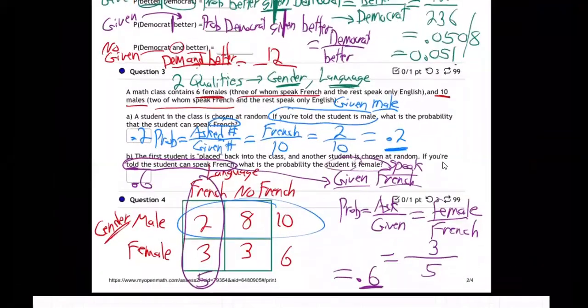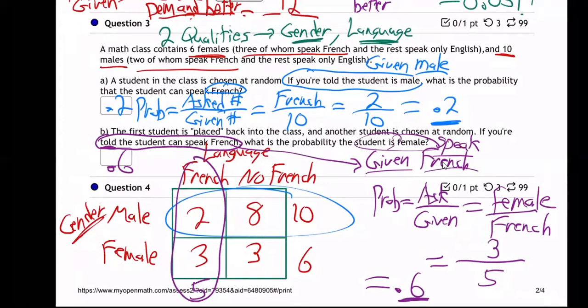And now on question 3, they're just saying you're told. When you're told, that means you're given that information. So there are 3 different ways they can do given. They can say the word given, they can do a straight line, or they can say you're told something. You know something. That means given.